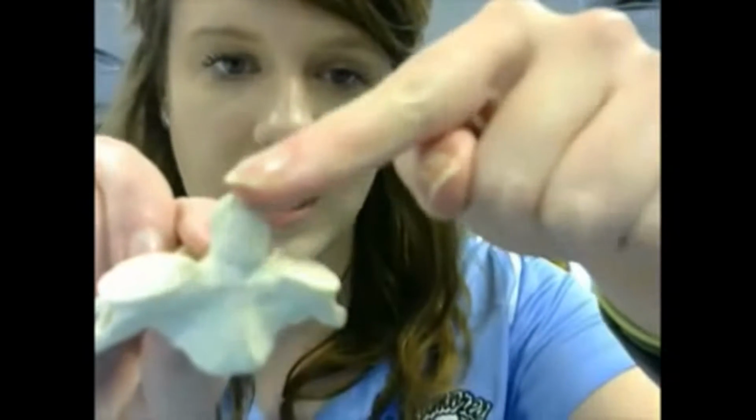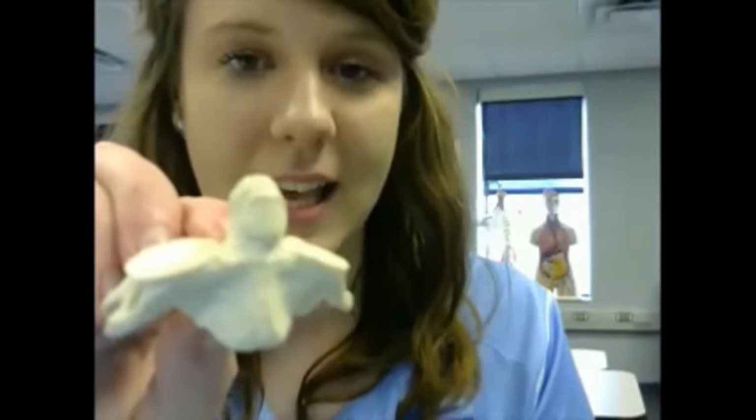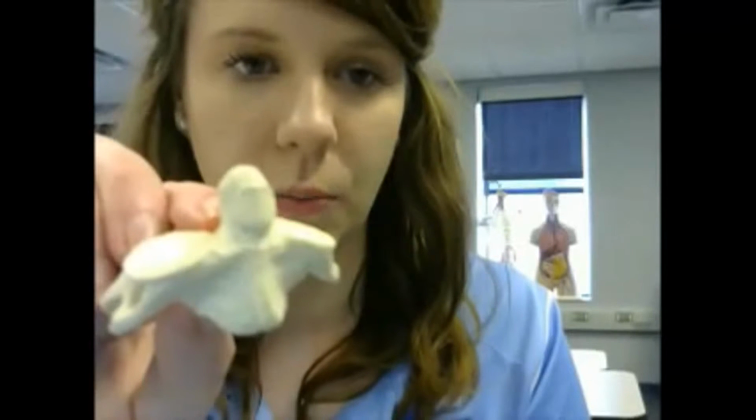On our C2 vertebra, we can see that this is the most unique out of all of them. We have this bony landmark right here that points out the top. That's the dens, and that's how you can identify C2.